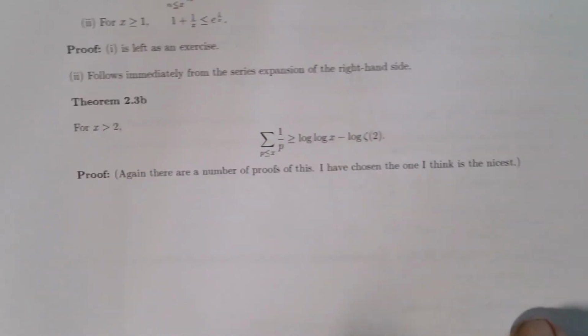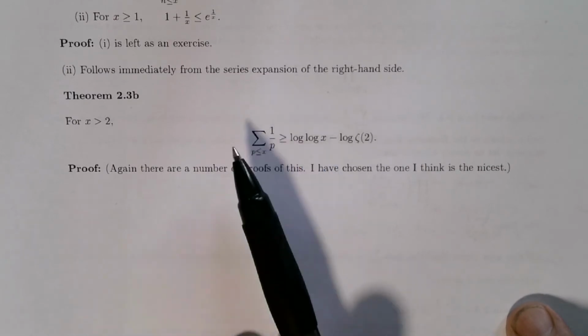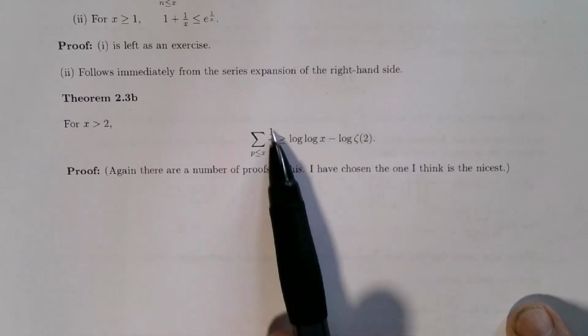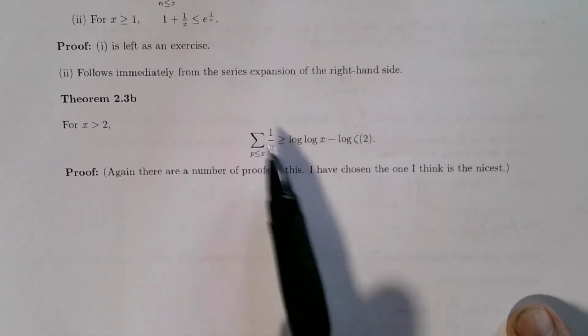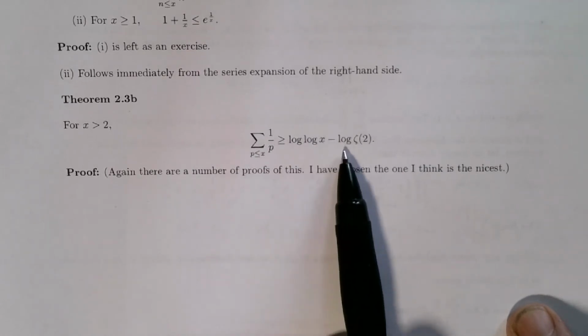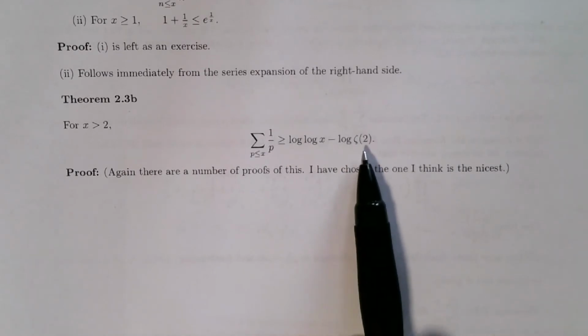So here is our theorem that gives us this lower bound. It says that the sum of the reciprocals of the primes up to some point x is bigger or equal to log of x minus something. This is just a number. This is the log of zeta of 2. Zeta of 2 is pi squared on 6, so this is just the log of pi squared on 6.